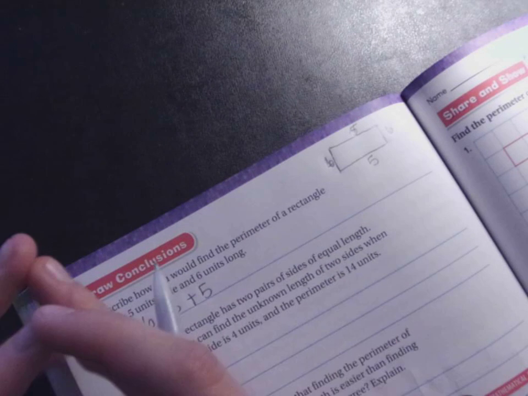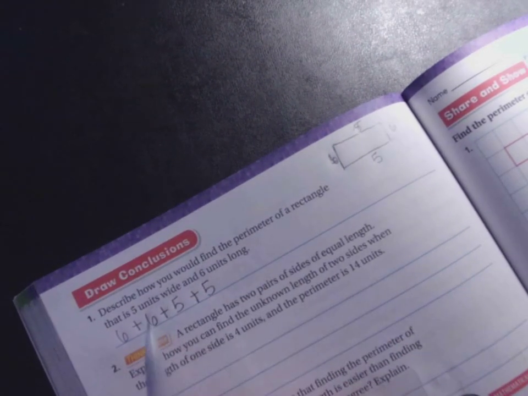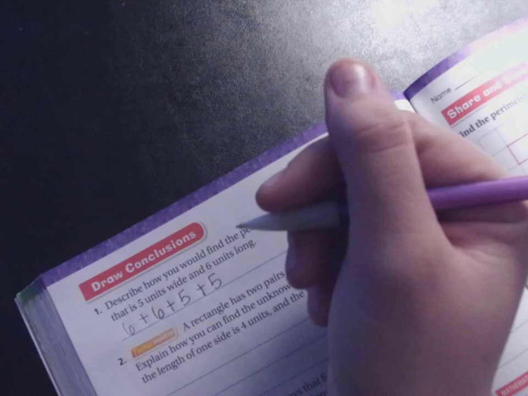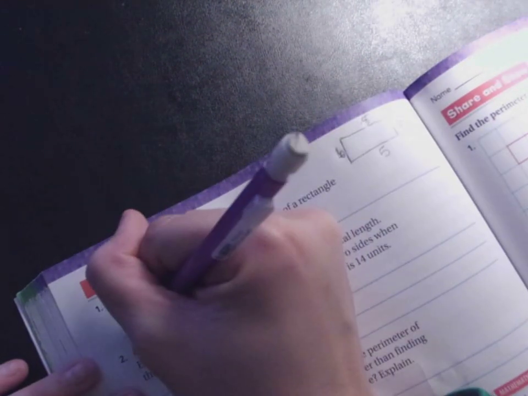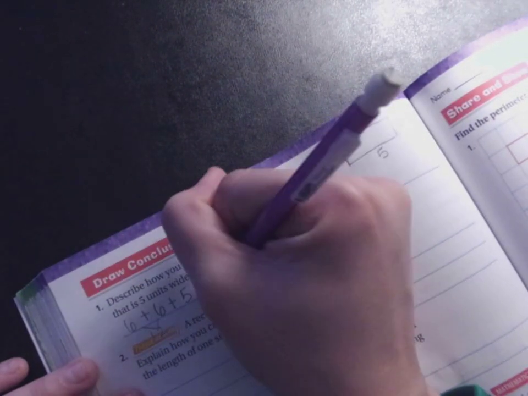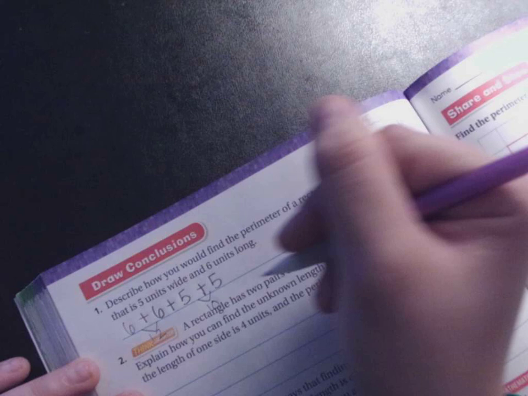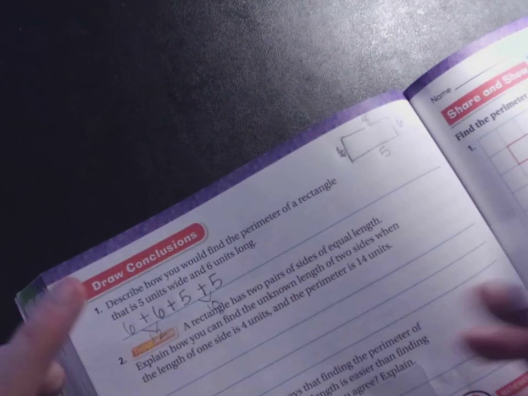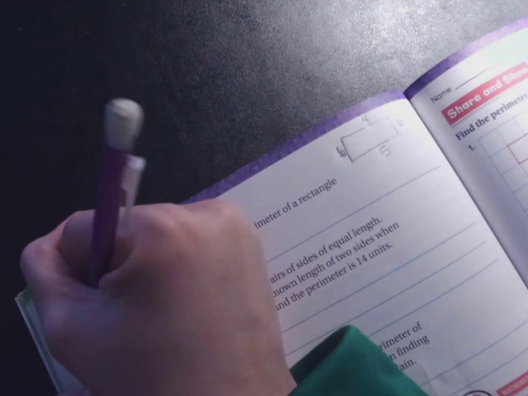So you need to kind of break this up. We can't just look at this right away and go, oh, I know the answer. So what I would do is I would say, well, I know my doubles. 6 plus 6 is 12. 5 plus 5 is 10. For me, I would know right away what the answer is, but some people might need to write it out again.